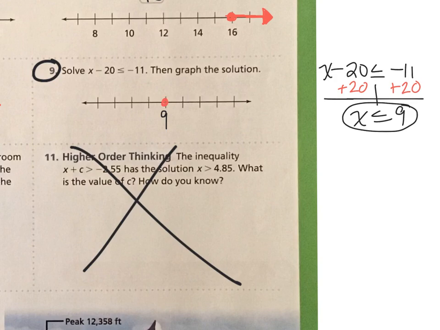So I'm going to color in a solid dot, and less than or equal to means we're going to go left. Okay. Now I need to make sure I fill in to support numbers that are less than 9. So again, I can count by ones on both sides.